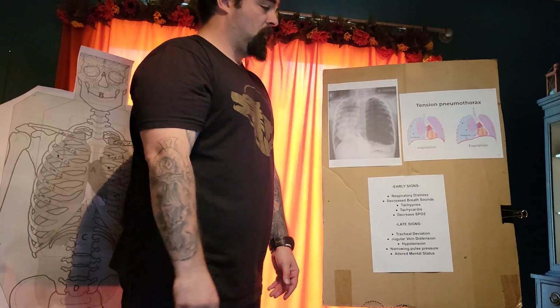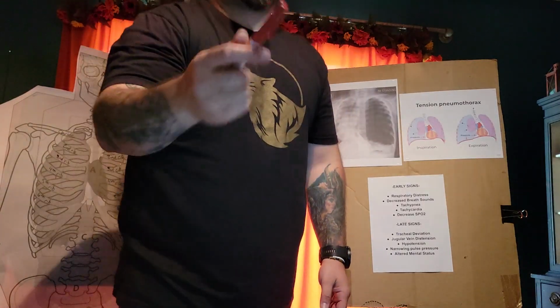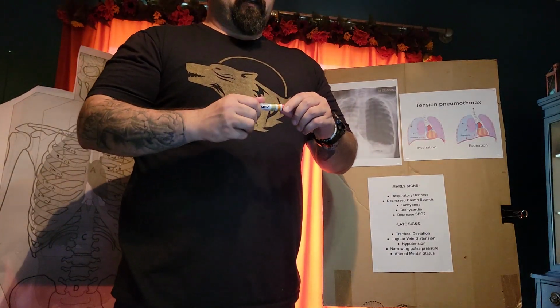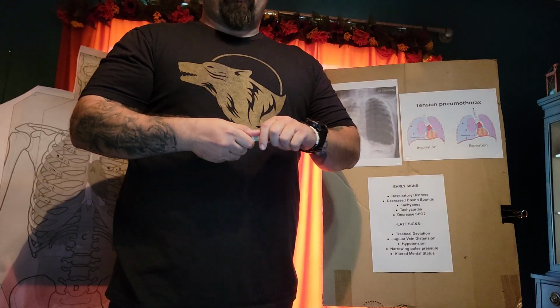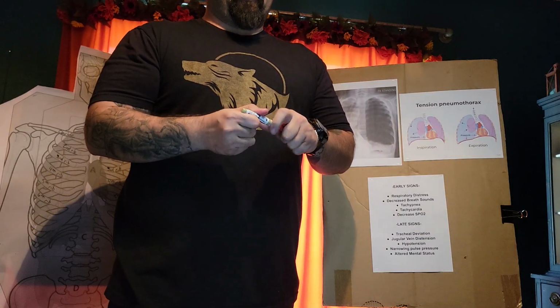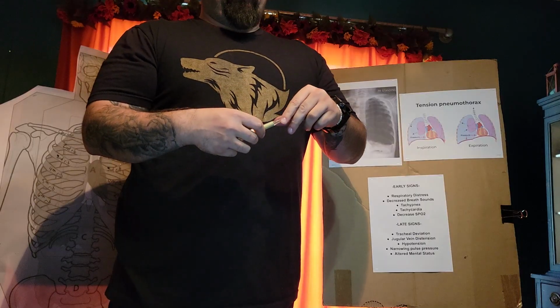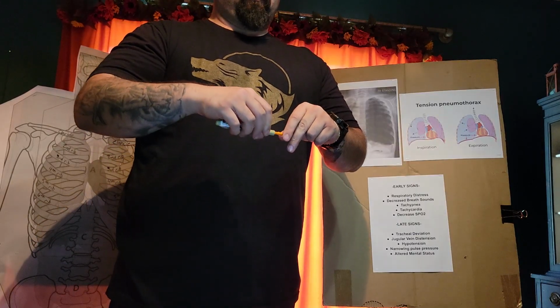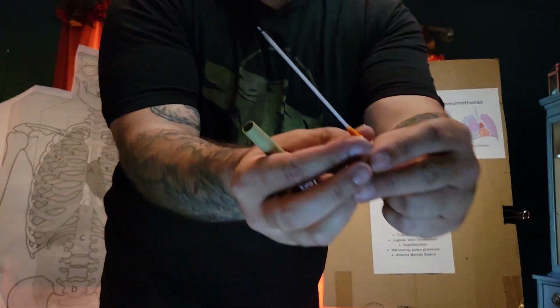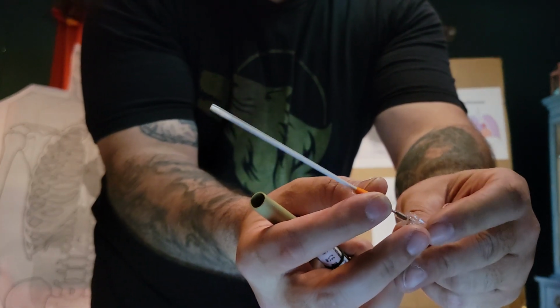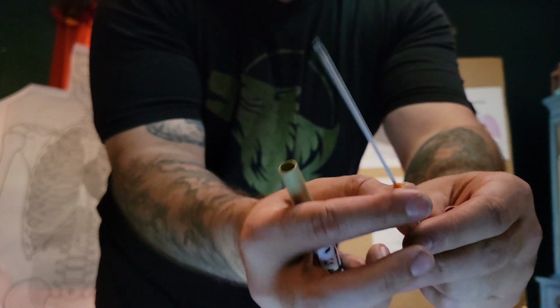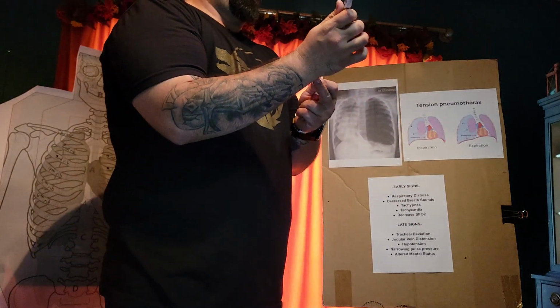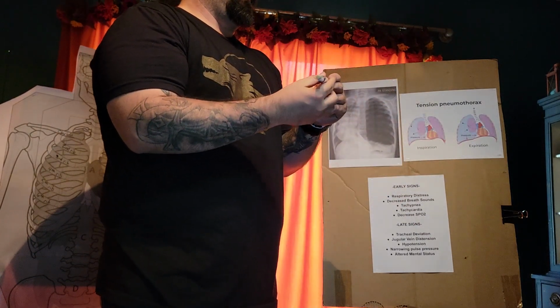So first, what is an NCD? Needle chest decompression is performed with an NCD needle, 14 gauge or 10 gauge. In this case, it's a 14 gauge, 3¼ inch long catheter needle. It is used to puncture the affected side, relieving pressure from a tension pneumothorax.